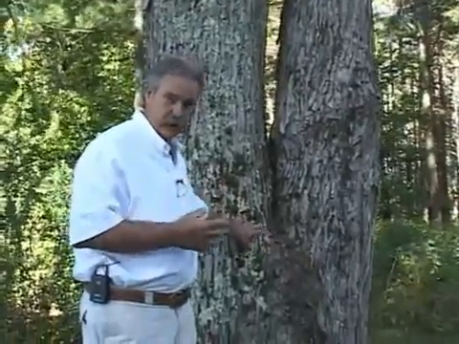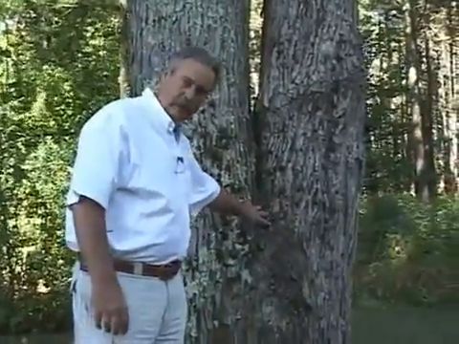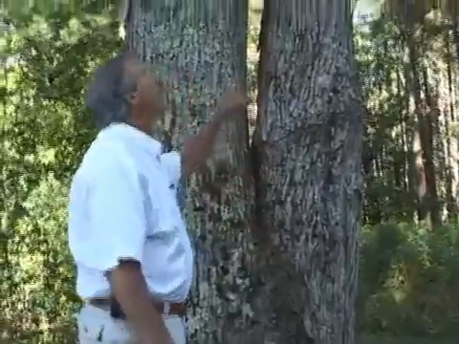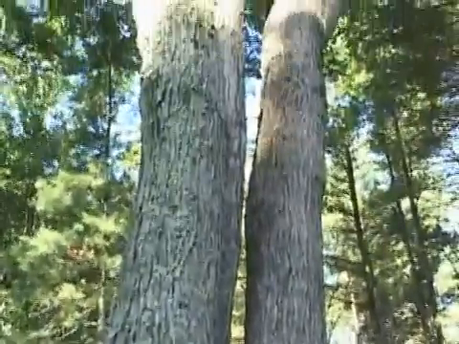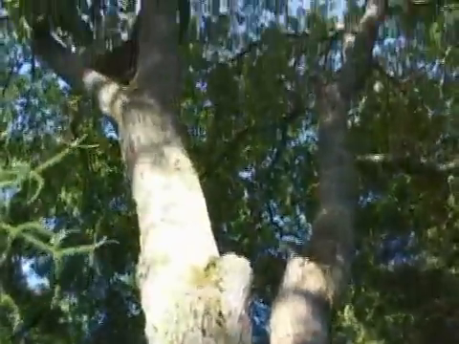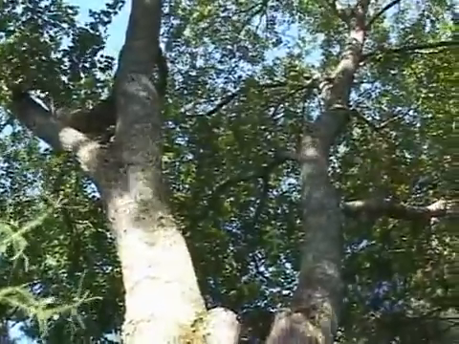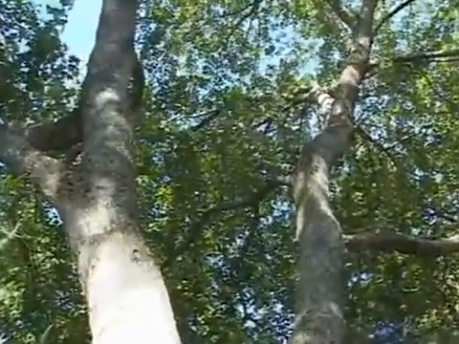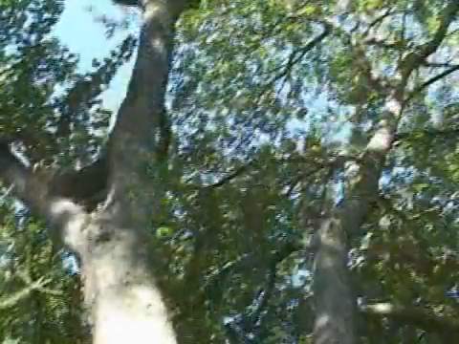So if we were ever to experience some sort of stress or pressure on this system, it wouldn't be at the crotch in this particular instance. It would be up further in the branches themselves or breaking at the stem. So what we've elected to do is actually cable this tree together with an artificial cable to support these two stems.